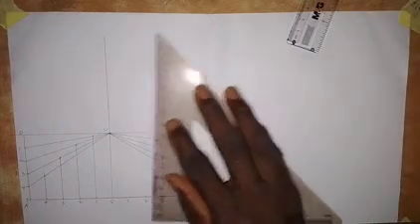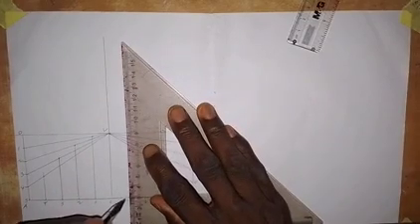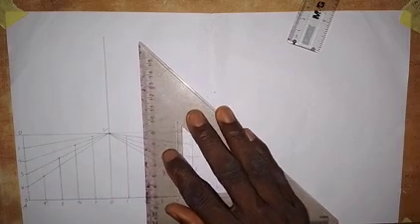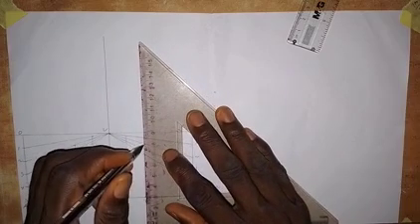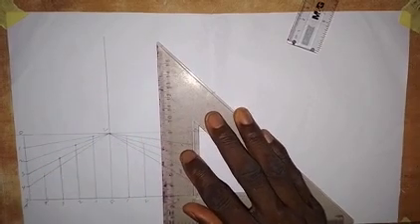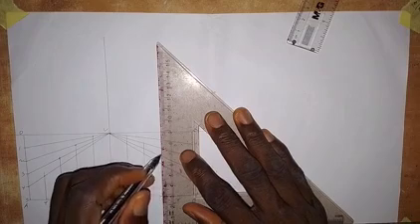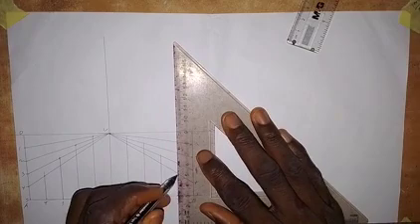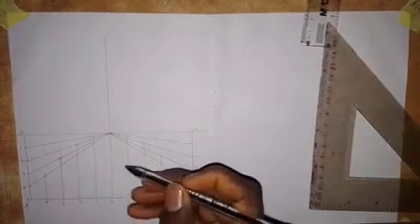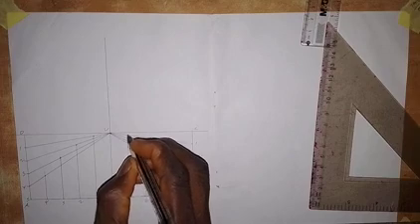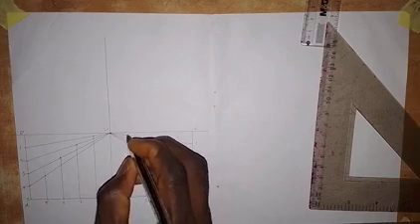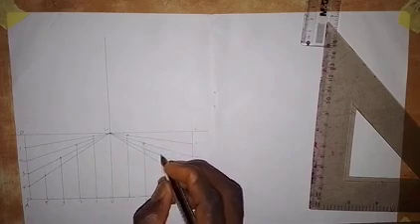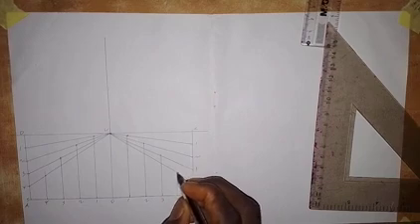So we also do the same thing on this side. So from 1, draw a vertical line to meet line 1. Then from 2, draw a vertical line to meet line 2, and draw a vertical line from 3 to intersect line 3, and draw a vertical line from 4 to intersect line 4. So we join this together as we locate these points. This is point 1. Here is point 2. Here is point 3. And this is point 4.